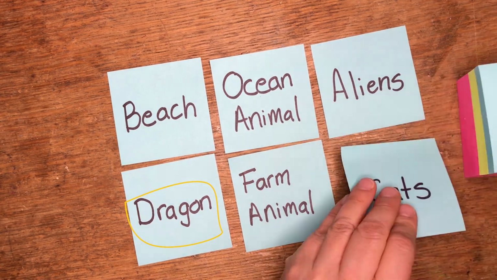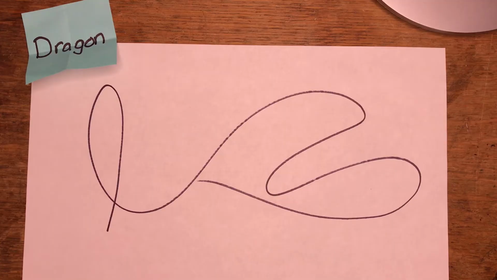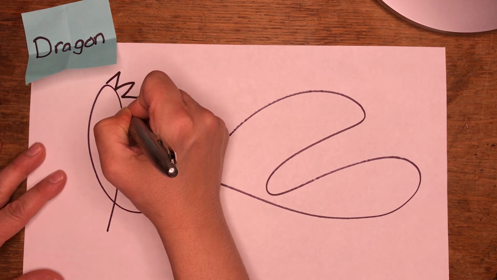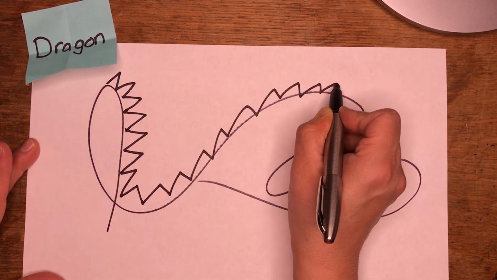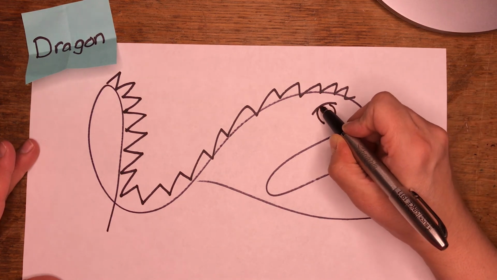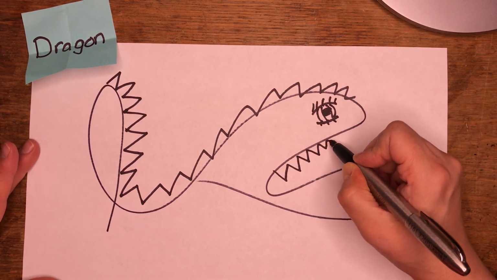To turn my squiggle, which looked like this, into a dragon. And then as I was making it, I kind of looked at it and I was like, this doesn't look just like a dragon. It kind of looks like a dragonfish.